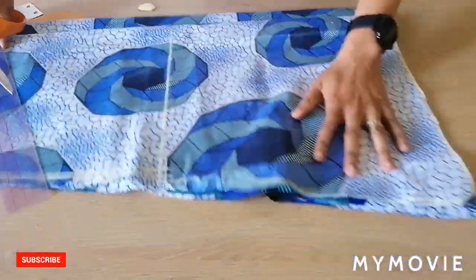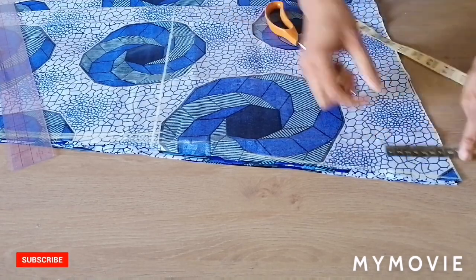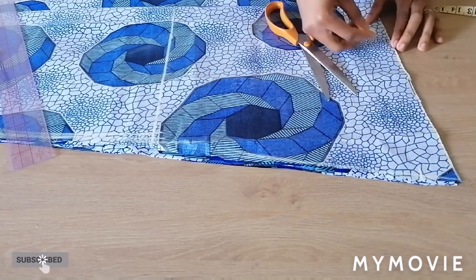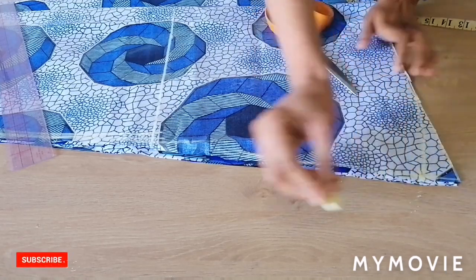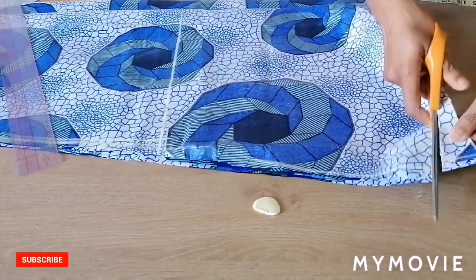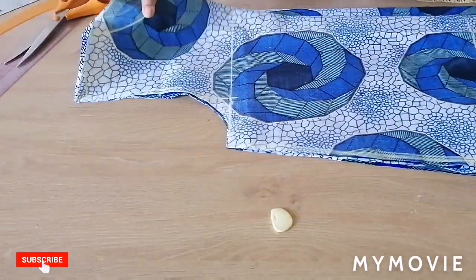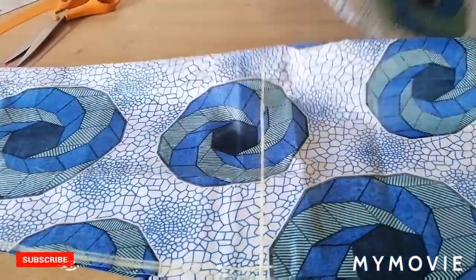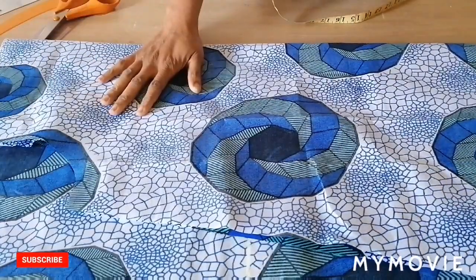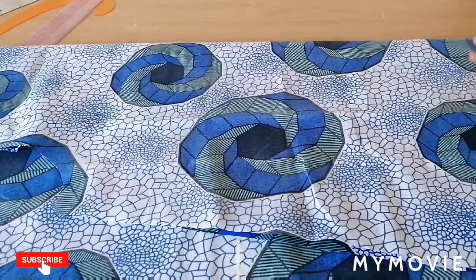Next thing you want to do is at this pointy edge, we want to come up by 1.5 inches so that we don't have a sharp end there. 1.5 inches, and then I'll just curve this out and cut it off. This is what I have. I'll be separating my back from my front. This is the front and this is the back. Remember that I said on the back we'll be adding our zipper. So we need to open this up for the zipper.